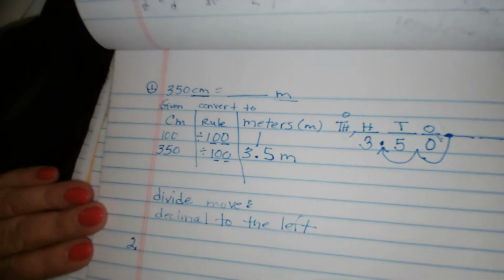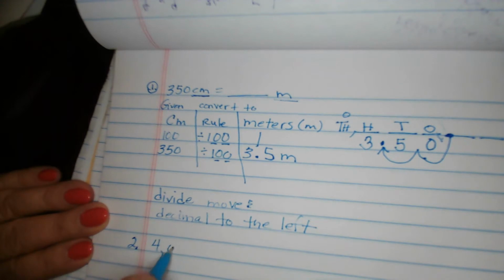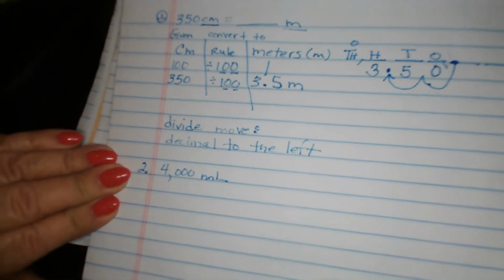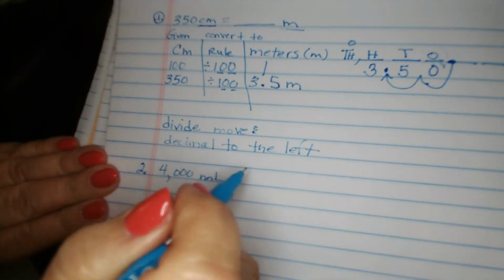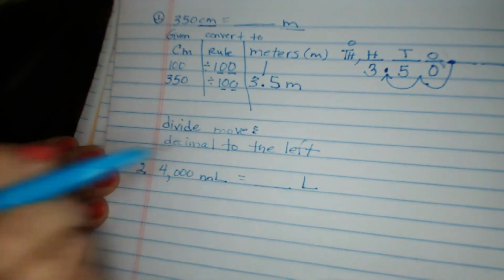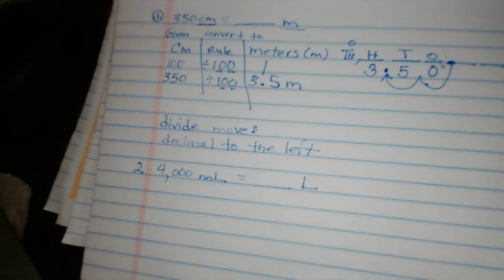Number 2 says that you have 4,000 milliliters, and we're talking about capacity. So this is that liquid, right? This equals some number of liters. And again, we talked about, oh, wow.